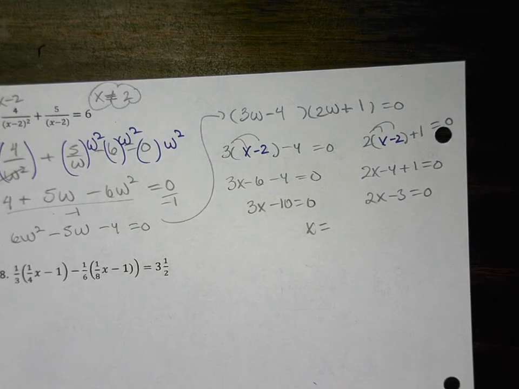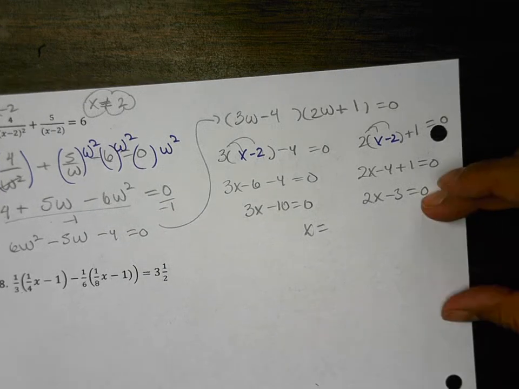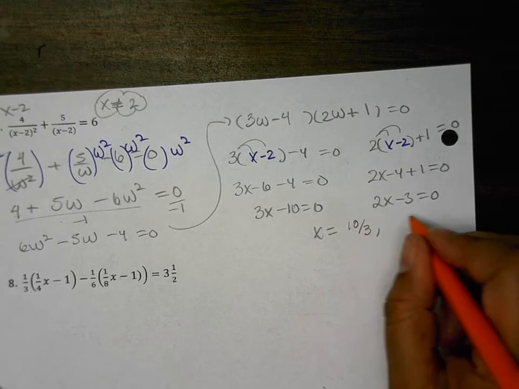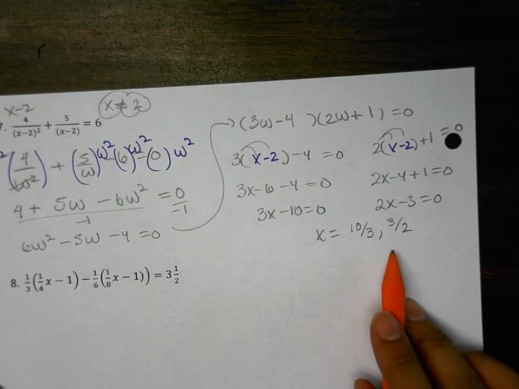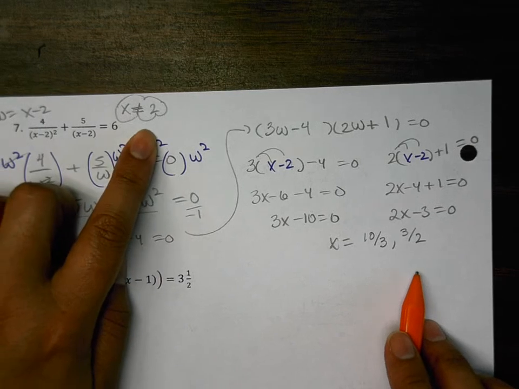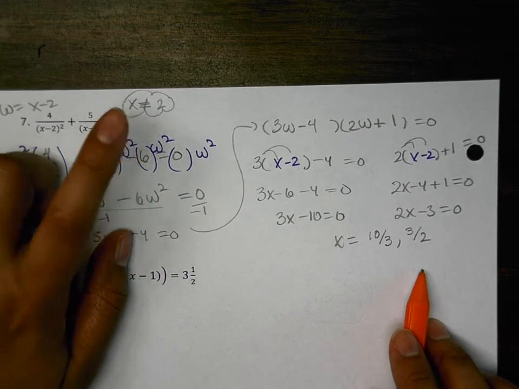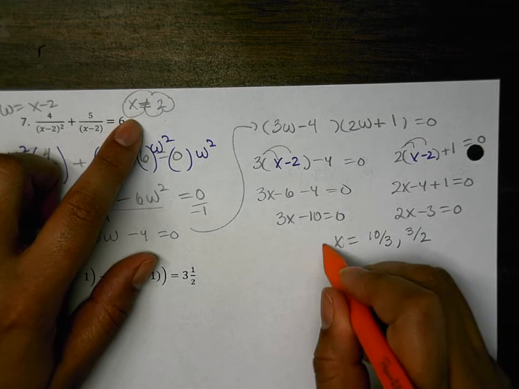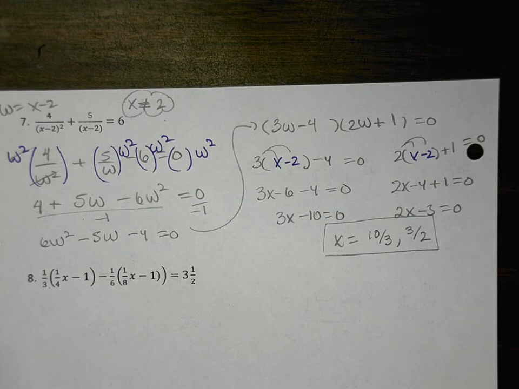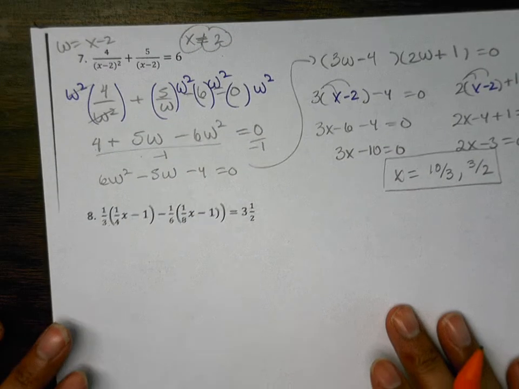Can you guys go ahead and finish those off? All right, what are the two solutions? 10/3 and 3/2. Are those okay? Can I keep both of the answers? When I'm checking the denominator restrictions, do I have to plug in or just check against the restriction? Check against the restriction and we're good. All right. Are we good? Yes? Okay, next one.